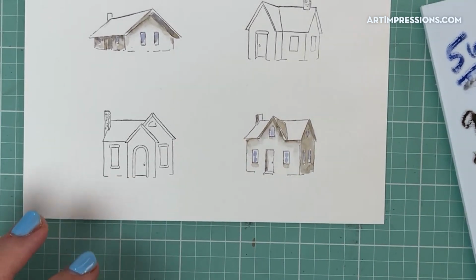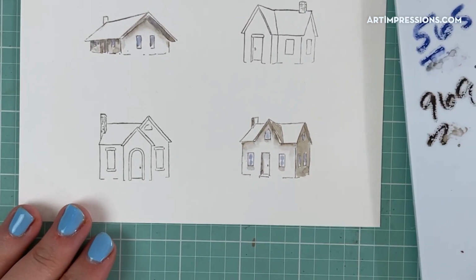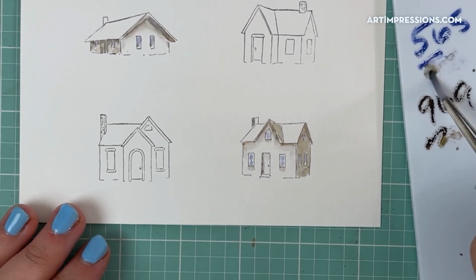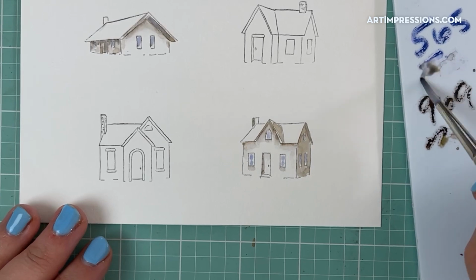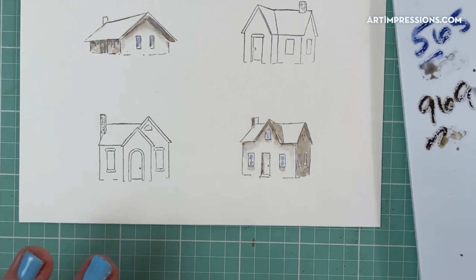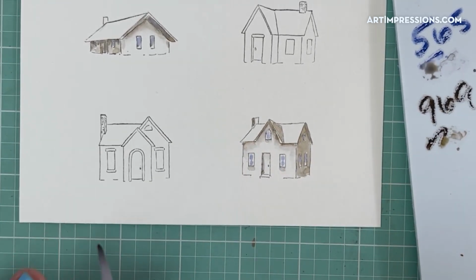All right, same colors, same mix. Okay, 565 and 969. And I like to get pretty much equal mix of these. But if I preferred it to be more brown or more blue for this, I would go for more blue.